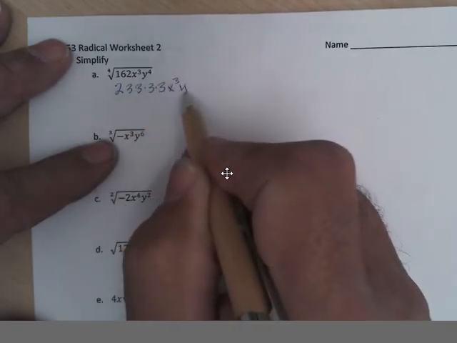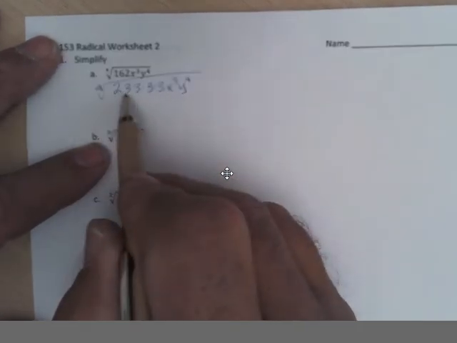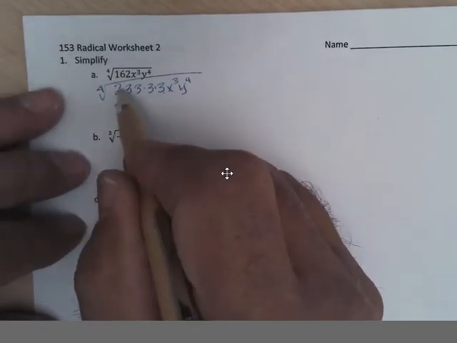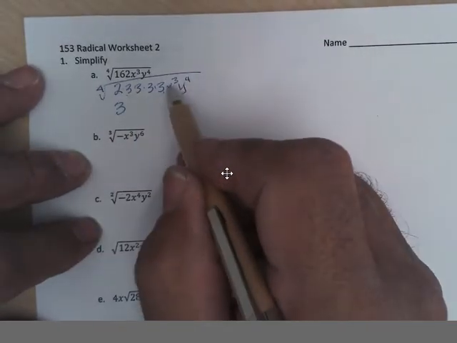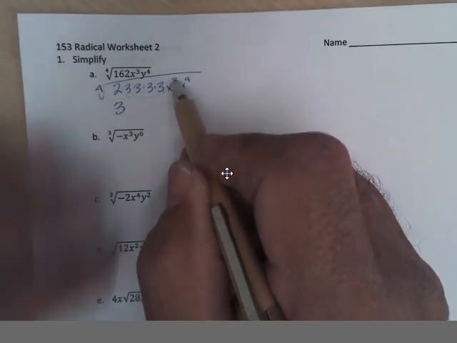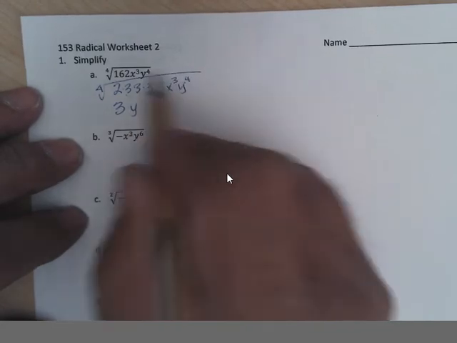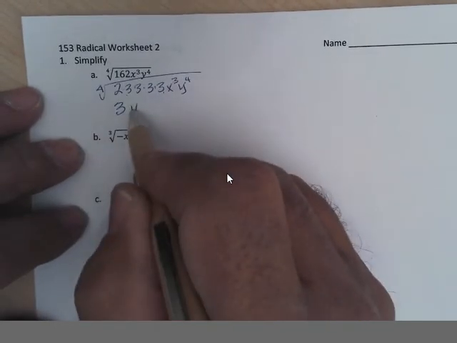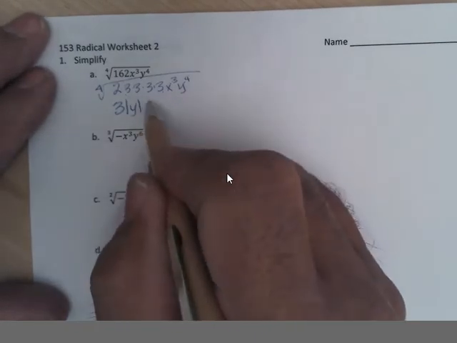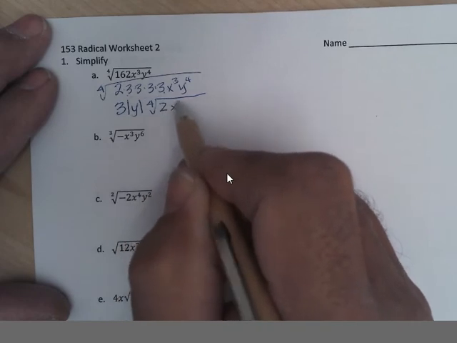X third, Y fourth. We're taking out groups of 4. So there's 4 3s, which will come out as a single 3. A 2 will be left in. X to the third, that's 3 x's multiplied. Can't take those out. Can take the y out because there are 4 of them. It's an even root. If it's an odd power coming out, we need absolute value. And we have the fourth root of things that didn't come out, which were 2 and x to the third.